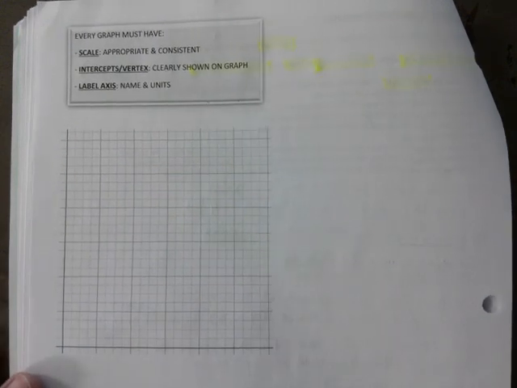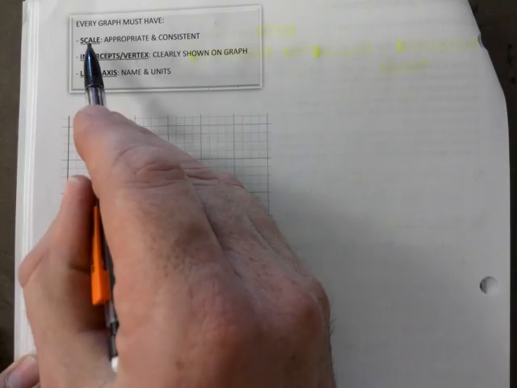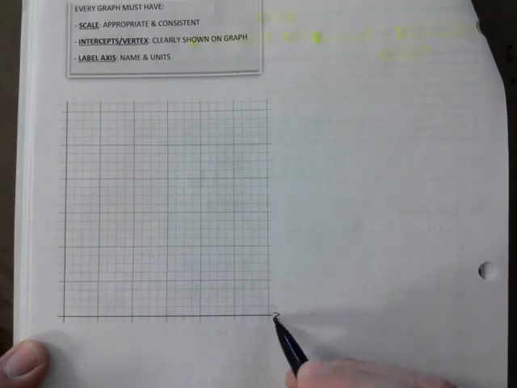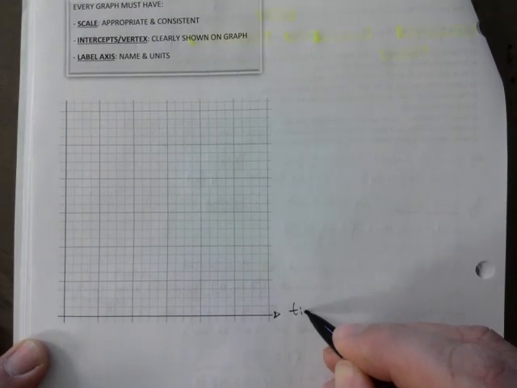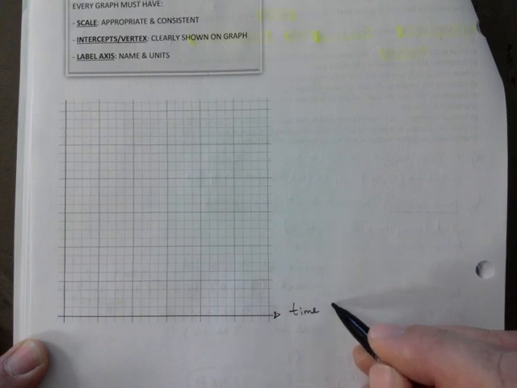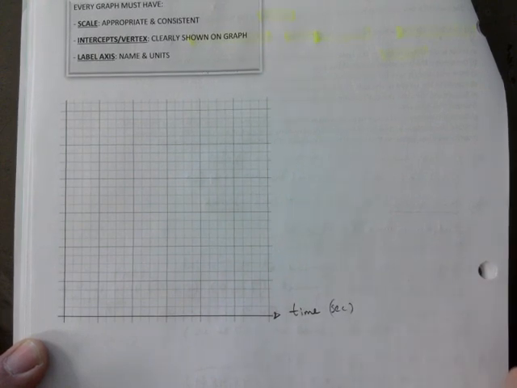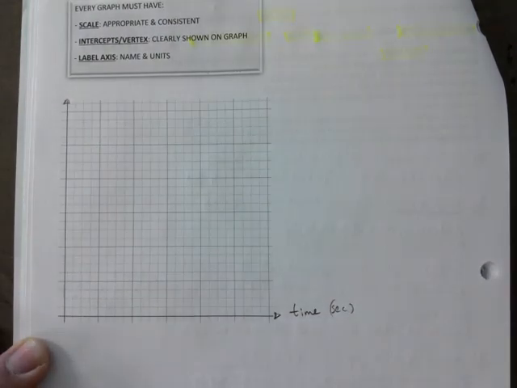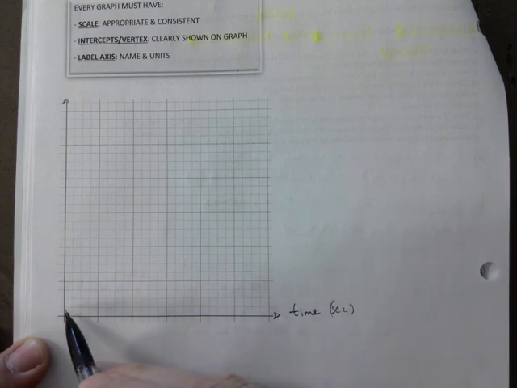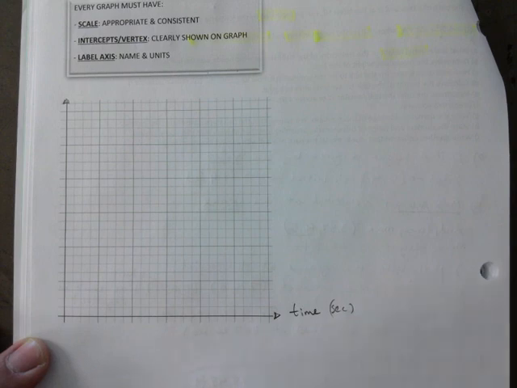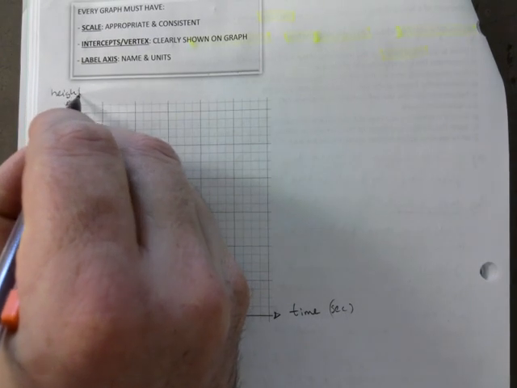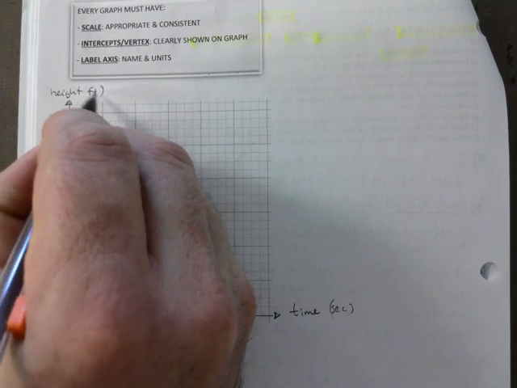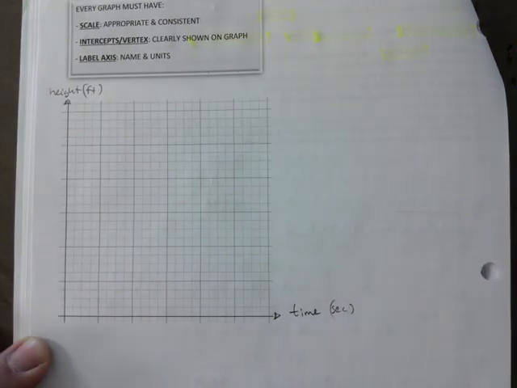But here we go. Let's do the basics, and I remind you: scale, intercepts, vertex, and label, right? So let's do that first, so we don't lose any marks. So this would be time in seconds, and therefore use most of the graph. Don't have scales that are so small that you just have a little tiny curve on the corner here. It's not wrong if you're consistent, but right, height would be in feet. So make sure you have the label and the unit.